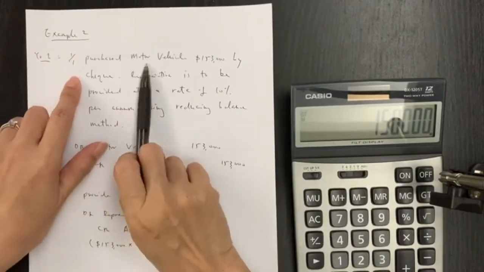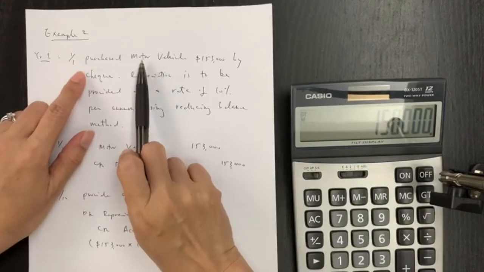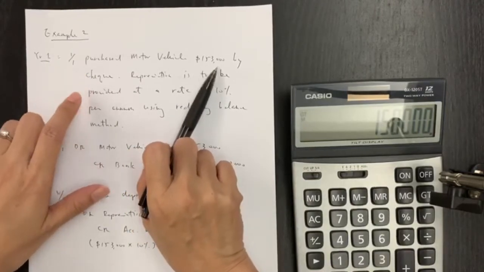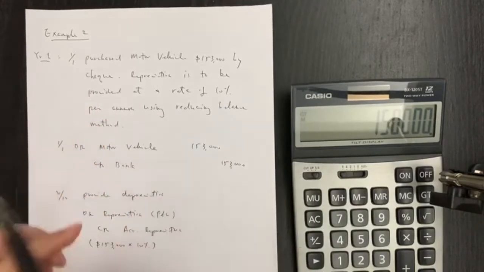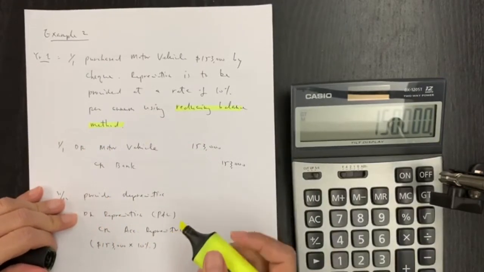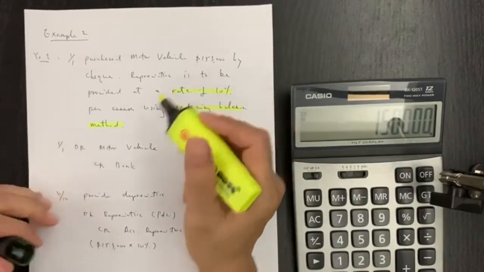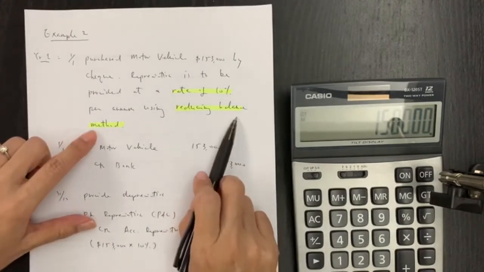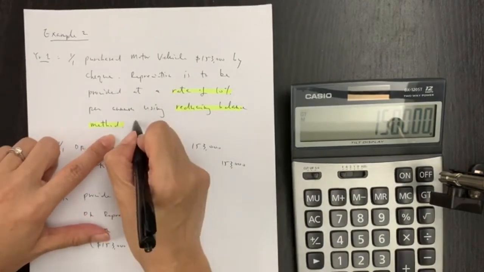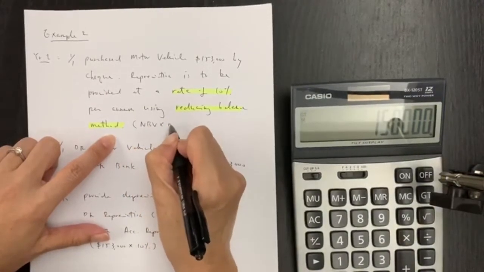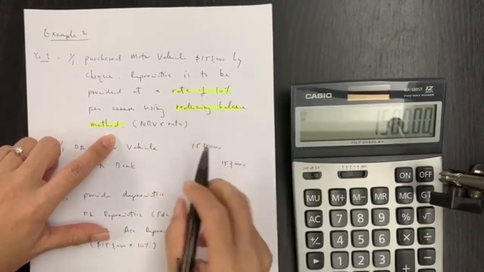So we have a similar situation. Now we have a motor vehicle purchased at the same price, and this is the cost. But this time I changed the straight line method to the reducing balance method, at the rate of 10%. So how do we use the reducing balance method to calculate depreciation? It will be equal to the net book value times the rate, and the rate is 10% here.